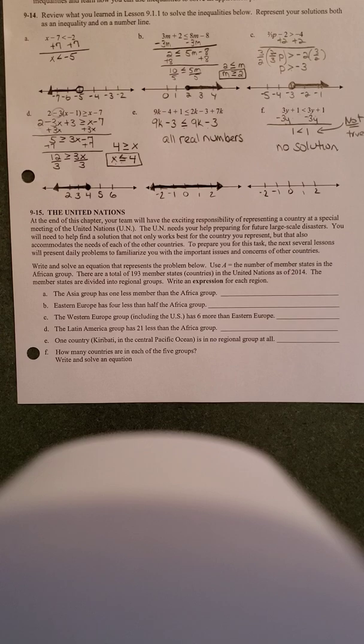9:15, the United Nations. At the end of this chapter, your team will have the exciting responsibility of representing a country at a special meeting of the United Nations. The UN needs your help preparing for future large-scale disasters. You will need to help find a solution that not only works best for the country you represent, but that also accommodates the needs of each of the other countries. To prepare you for this task, the next several lessons will present daily problems to familiarize you with the important issues and concerns of other countries.